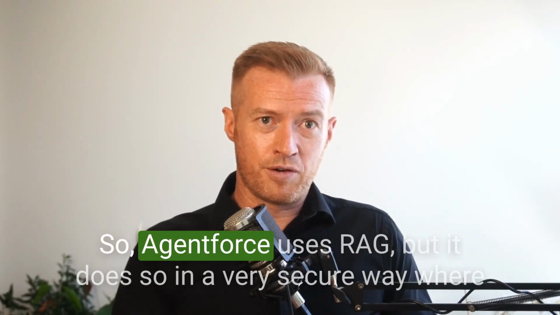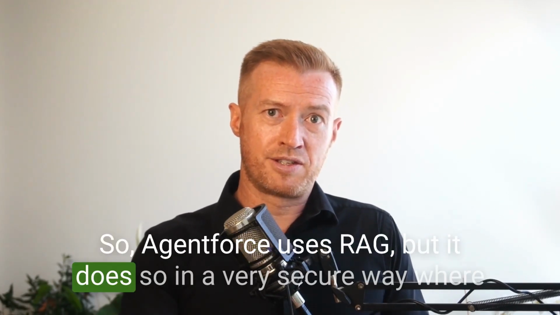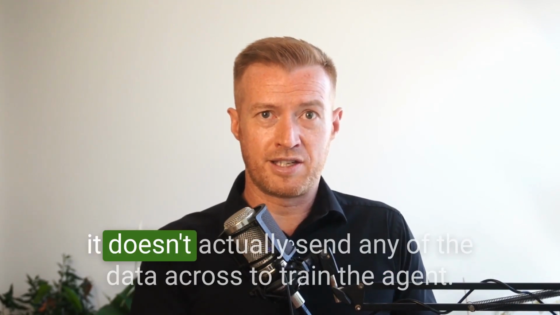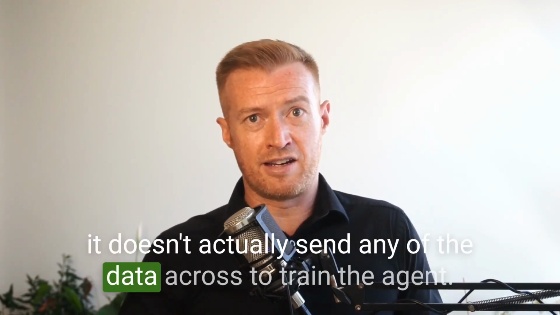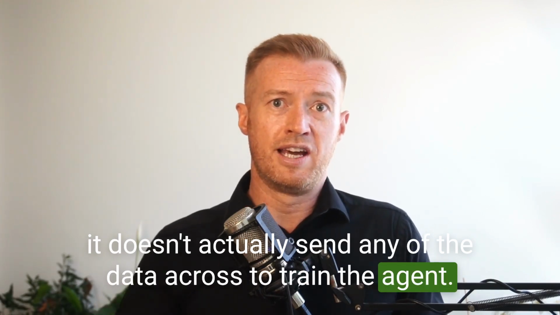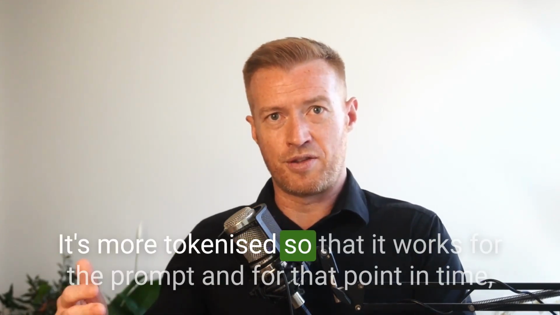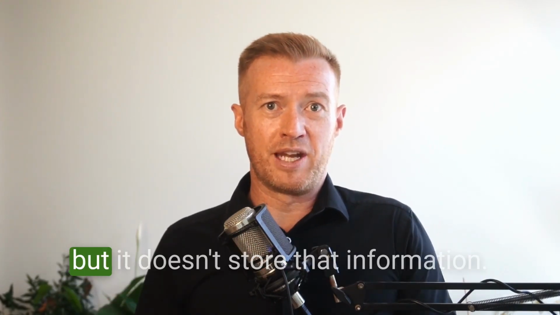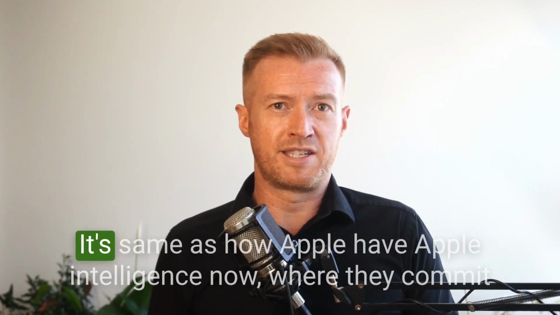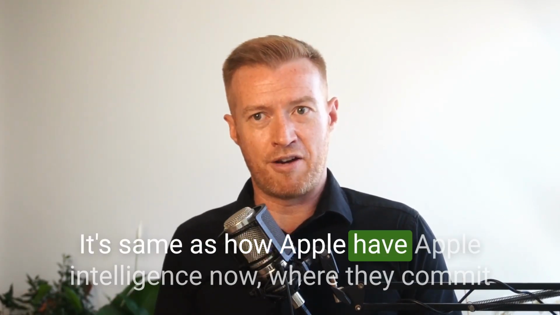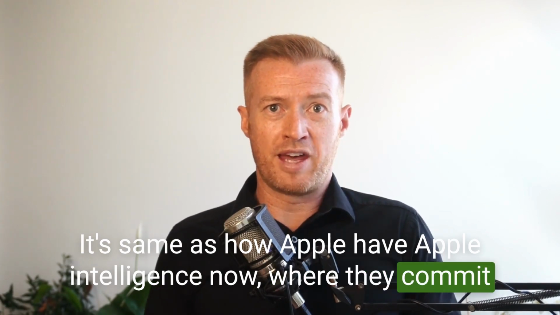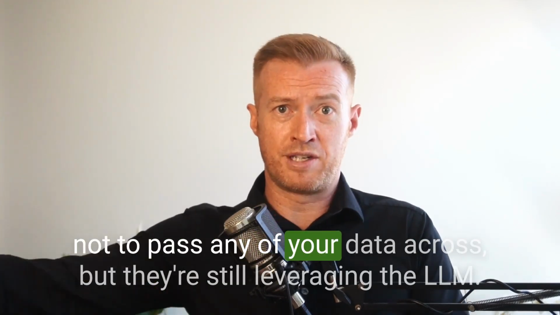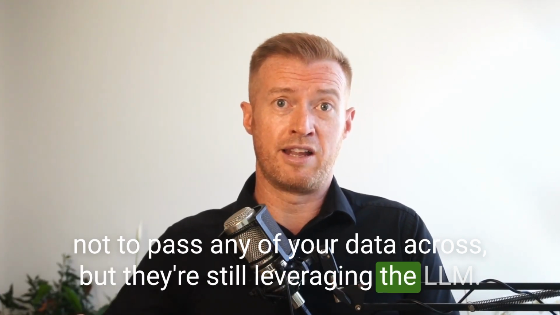So Agentforce uses RAG, but it does so in a very secure way where it doesn't actually send any of the data across to train the agent. It's more tokenized so that it works for the prompt and for that point in time, but it doesn't store that information. It's the same as how Apple have Apple Intelligence now, where they commit not to pass any of your data across, but they're still leveraging the LLM.